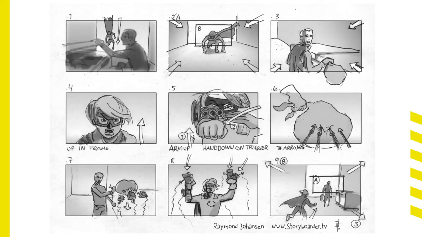And on 5, she puts her arms up, and she has some kind of a gadget gun or something on the arm. And she puts her hand down on a trigger. And on frame 6, we can see some arrows shooting into the trash bag of the father. On 7, we can see that it drags out some garbage. I think actually they changed some of the details, but we're going to see that later.